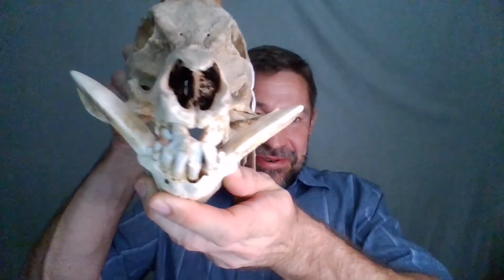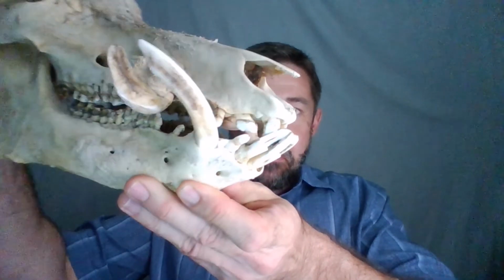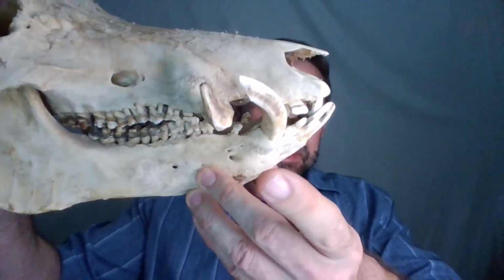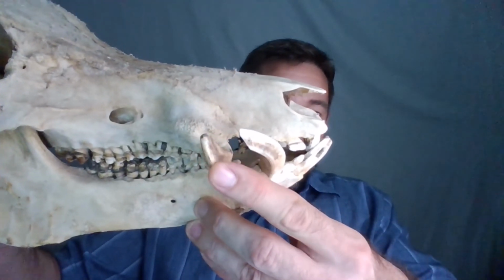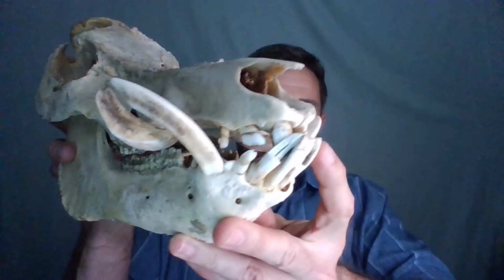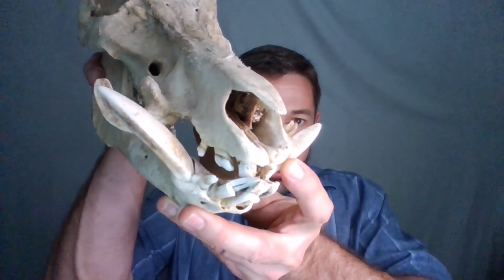And just two more really quick, a couple more specimens I've collected over the years. First, I wanted to show you this Russian boar. The reason why I wanted to show you this dude is because of these modified canines. So the canines are these gnarly tusks on the Russian boar.